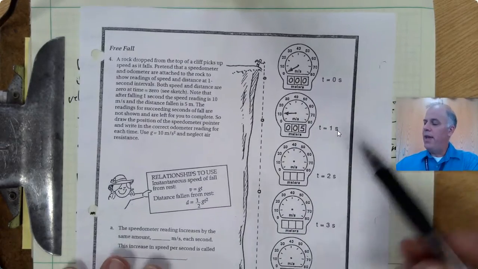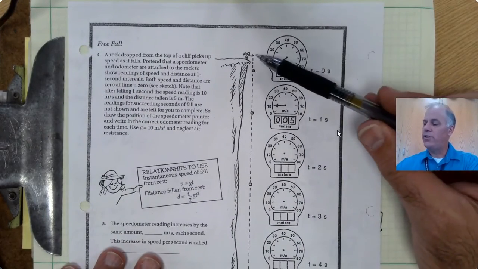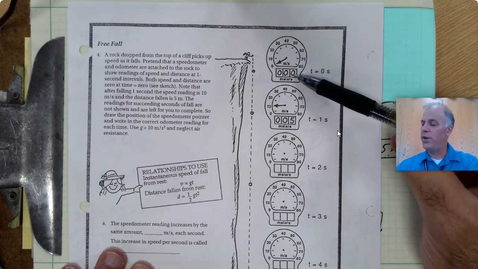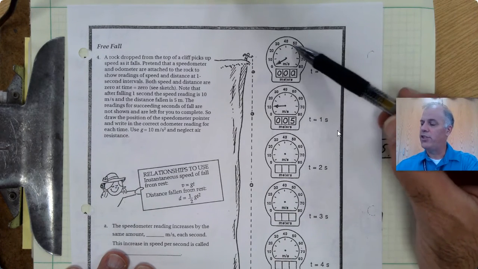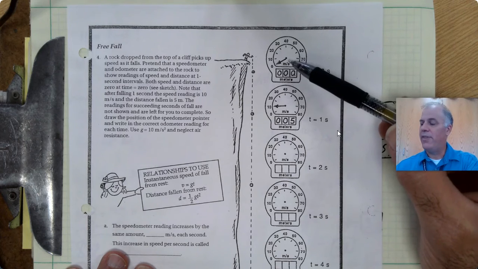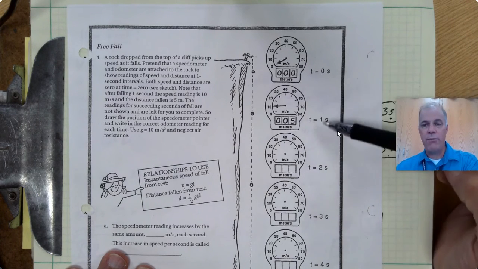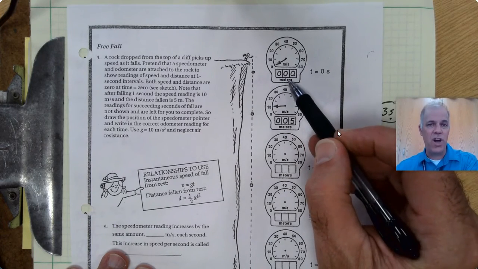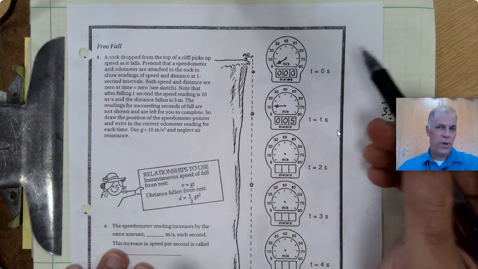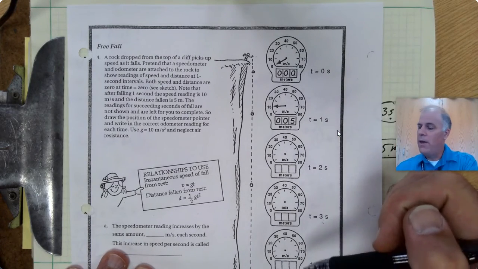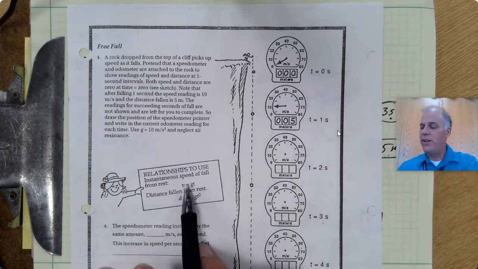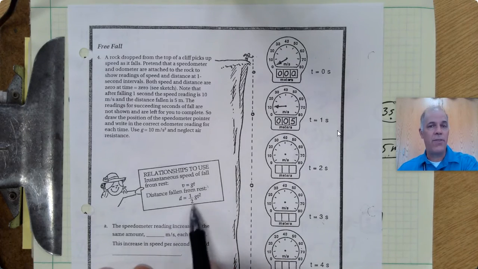Okay, so what does this look like on the worksheet? There's an object that's in free fall, and it's released at 0 seconds. So at 0 seconds, it's going 0 meters per second and hasn't gone anywhere, so it's gone 0 meters. This dial here is a speedometer, and we indicate there how fast the thing is going after however much time we're dealing with. And then this is the odometer, which tells you how far the thing has gone in the time that we're interested in. And that's what we need to fill in on these. Okay, so they do the first one for you so you can confirm that you've got your method right. And they were nice enough to give you these equations that I just told you right here on the page.